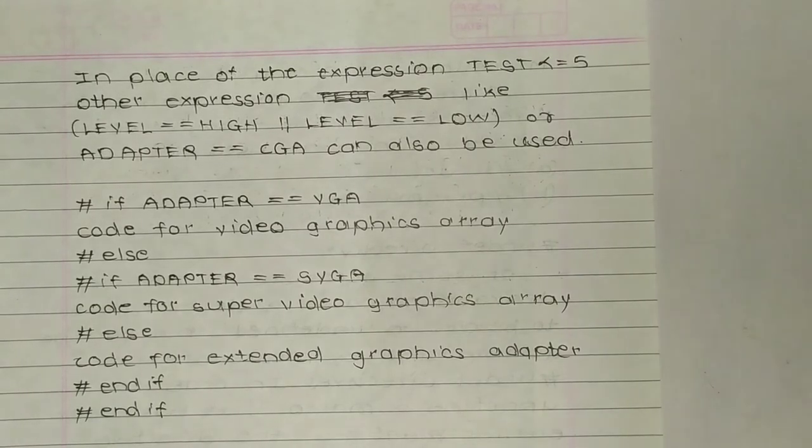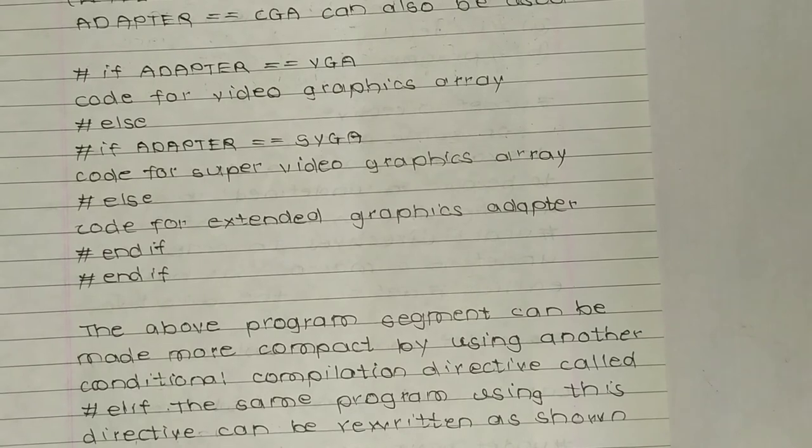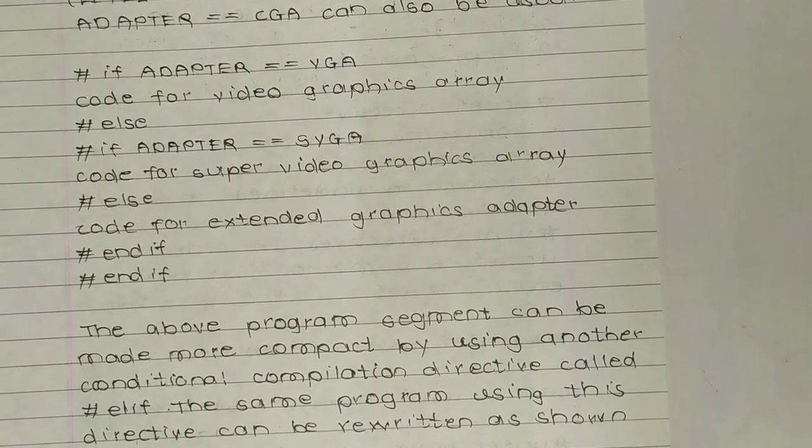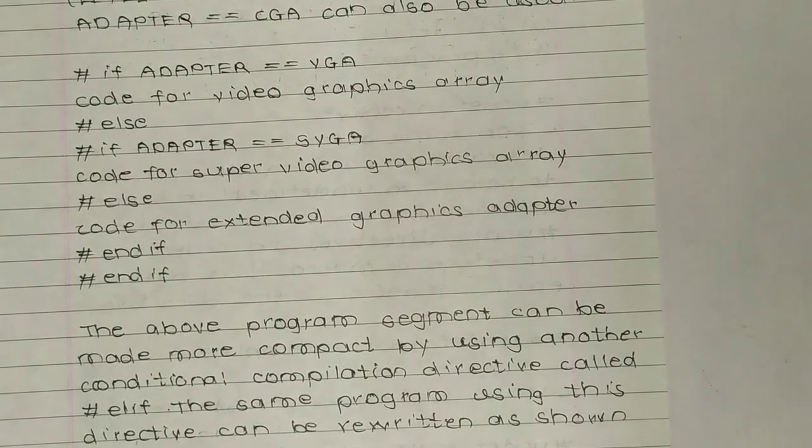Now an example. #if adapter == VGA, code for video graphics array, #else #if adapter == SVGA, this is code for super video graphics array, #else code for extended graphics adapter, #endif.